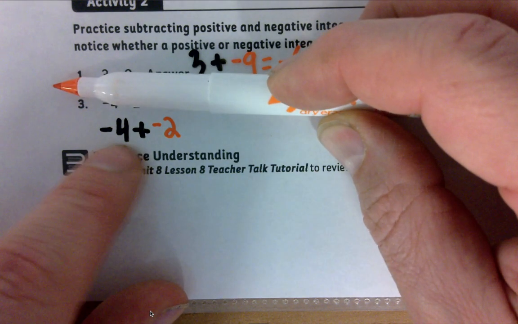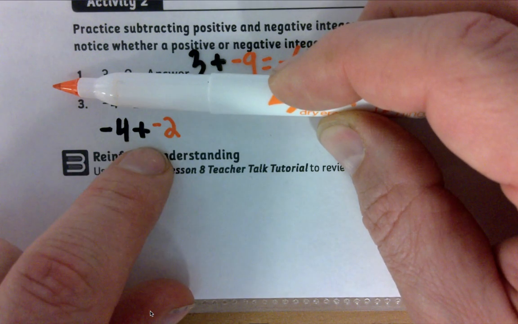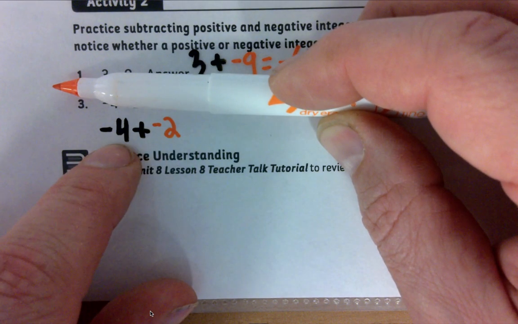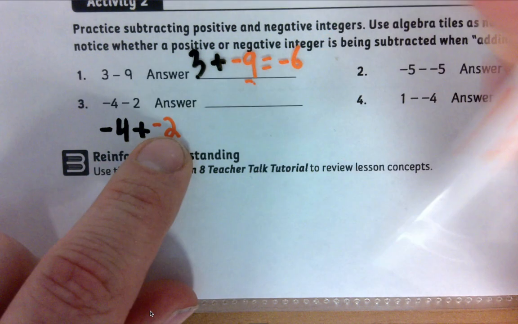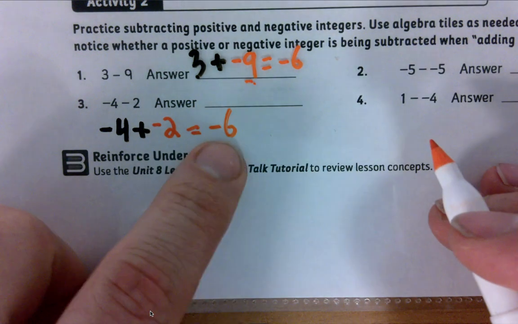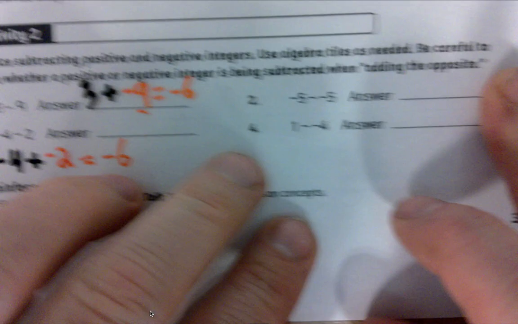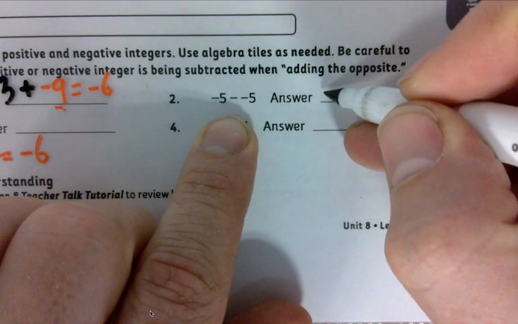A -4 plus a -2. That's 4 reds plus 2 reds. That's you owe me $4 and you owe me another $2. So you owe me money. Your answer is a -6. 6 red chips, algebra tiles. Don't have a lot of room myself, so I'm going to rewrite it over here.